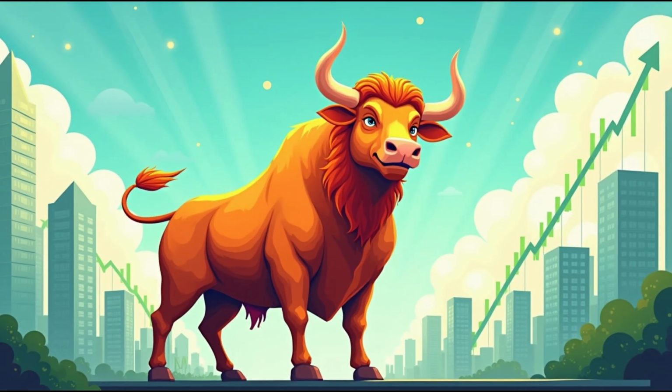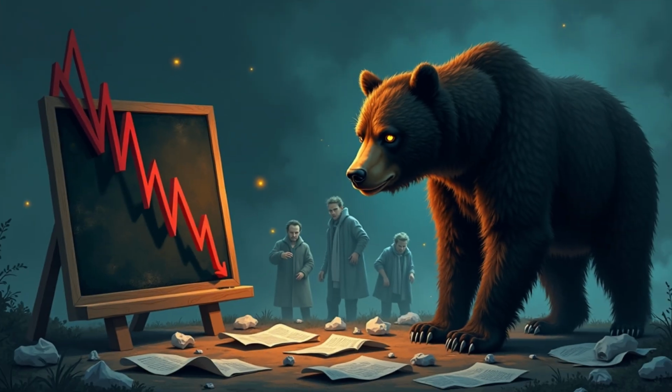12. Bull market. What it is. A bull market is when the stock market is rising and investor confidence is high. Example: when Nifty and Sensex are going up for several months, it's a bull market.